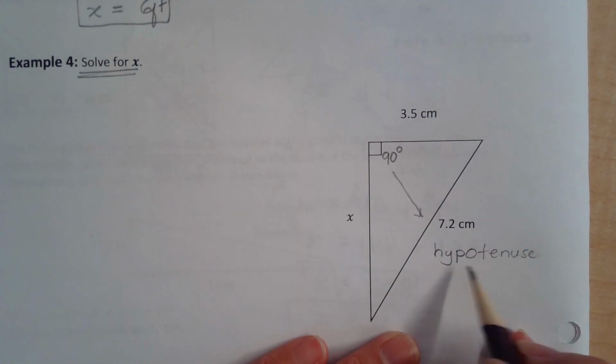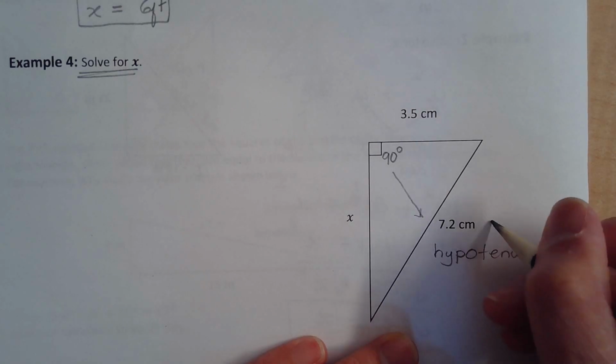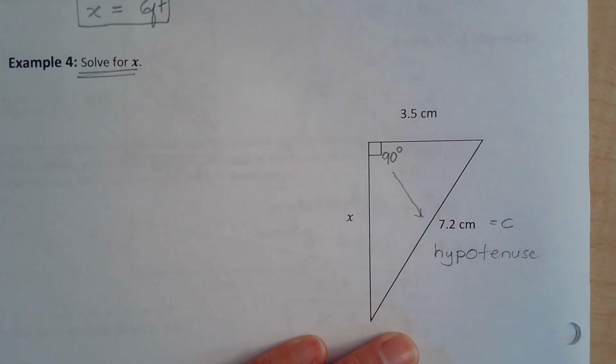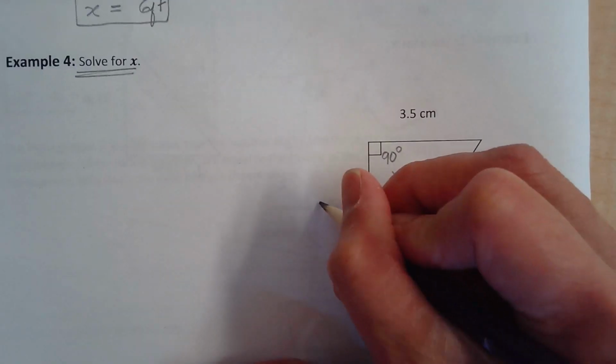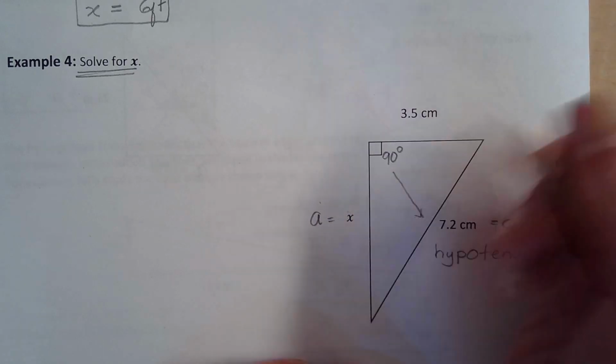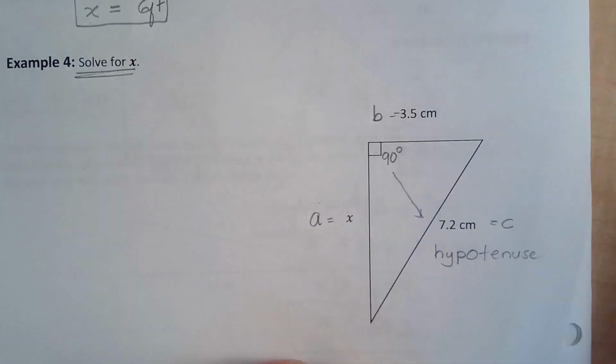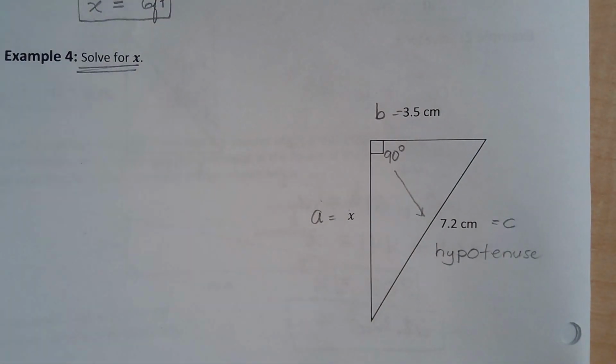Since that's the hypotenuse, that's the c value. And then the x and the 3.5, that would be our a and the b.